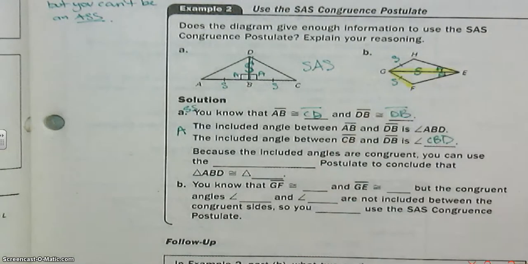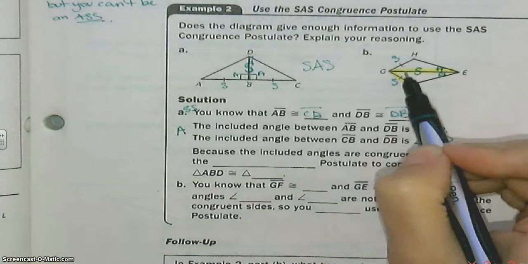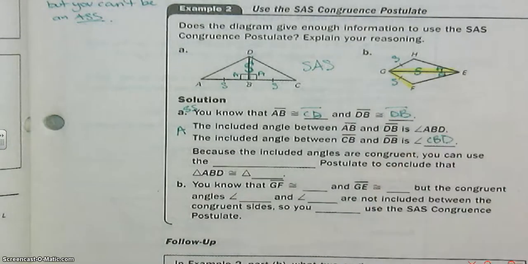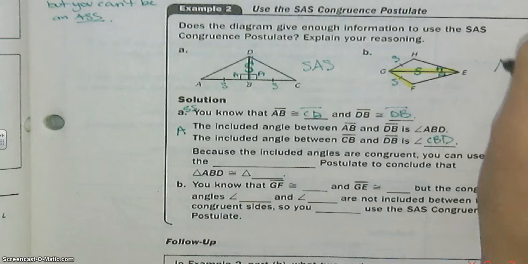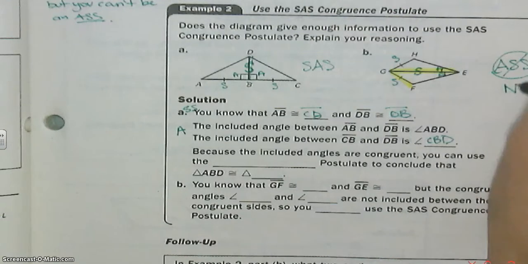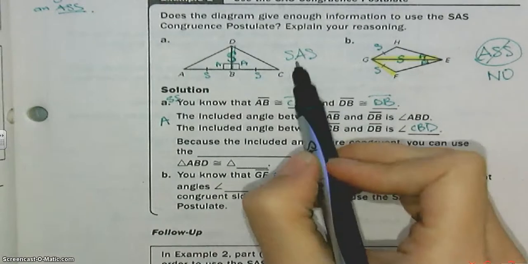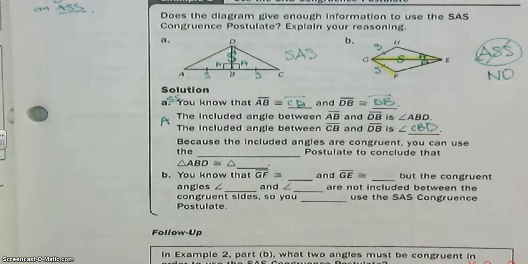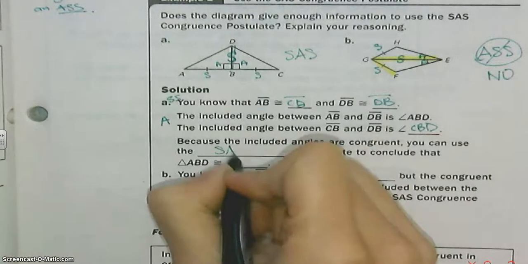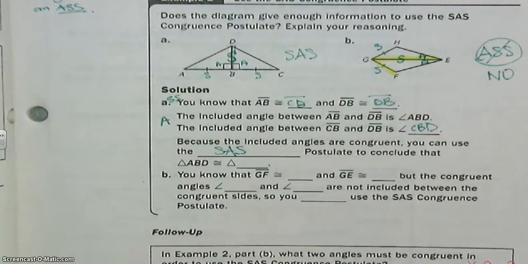Is the angle in between? Is it sandwiched right in between? No, it's not. This is angle, side, side, which doesn't work. So this is no. The angle is not in between. And for SAS, the angle has to be in between. So we use SAS on the first one.